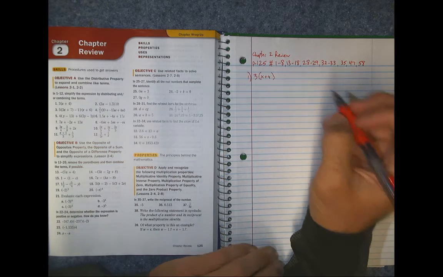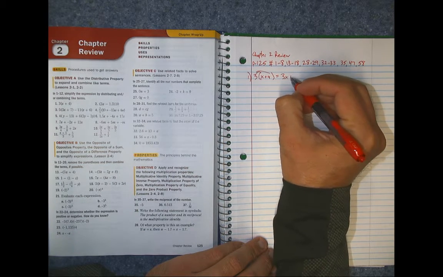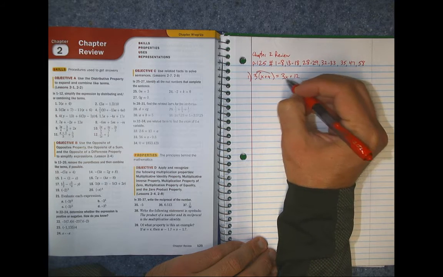3 times x plus 4. We're going to multiply the 3 through it. 3 times x is 3x. And 3 times 4 is 12.